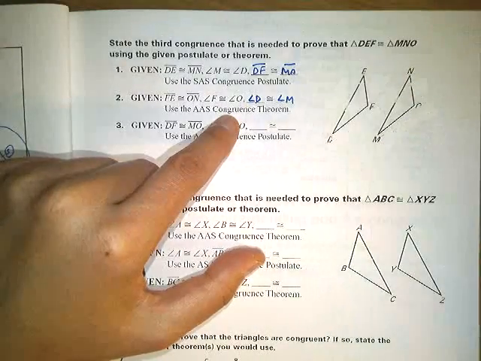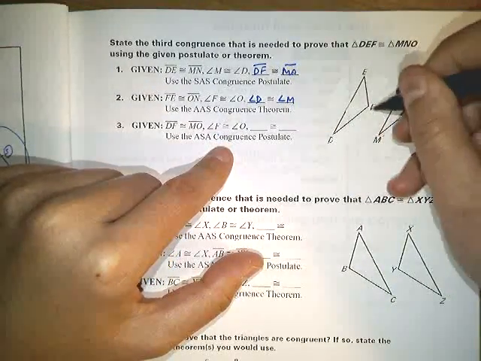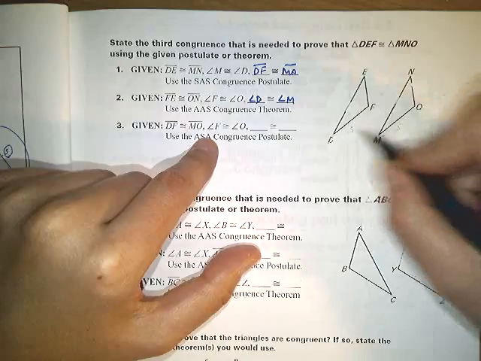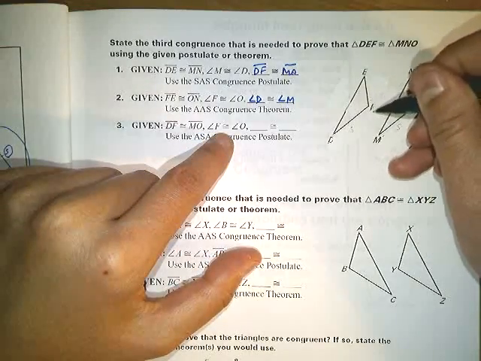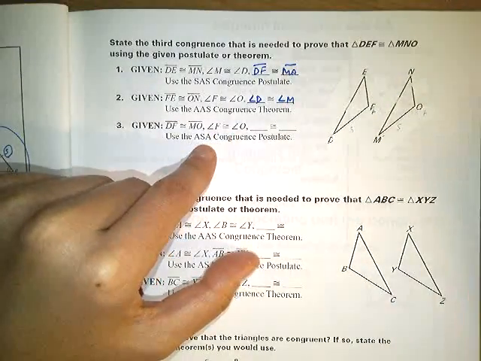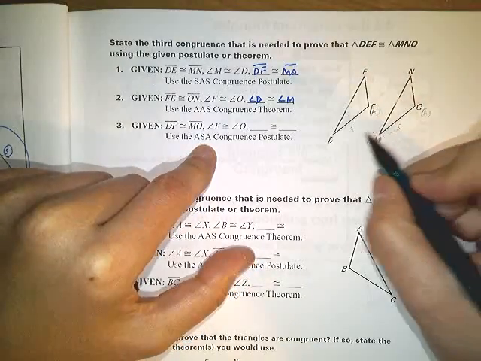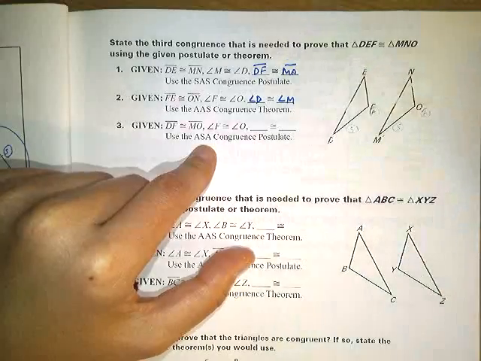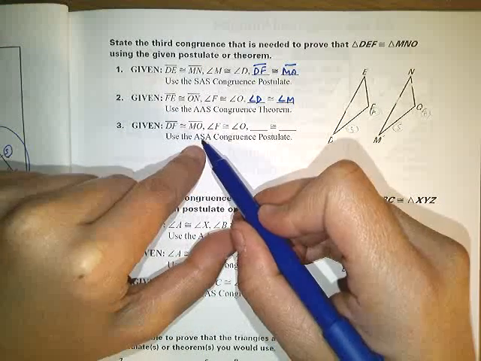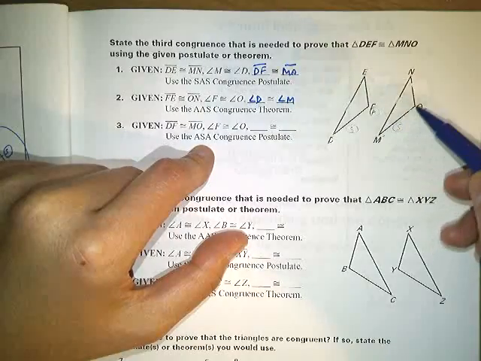Okay. And then finally, if DF and MO are two sides that are congruent, and angle F and angle O are congruent, then by angle-side-angle, how could we show these two triangles are congruent? Well, in angle-side-angle, the side has to be in between the two angles. So if this was the side, it's between angles M and O.